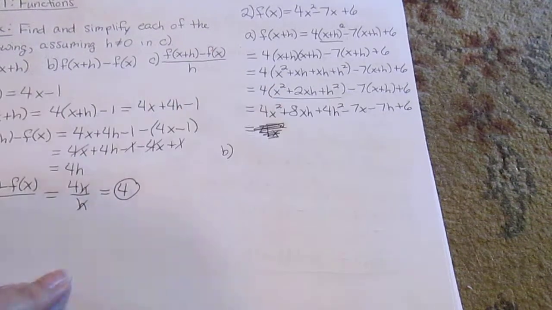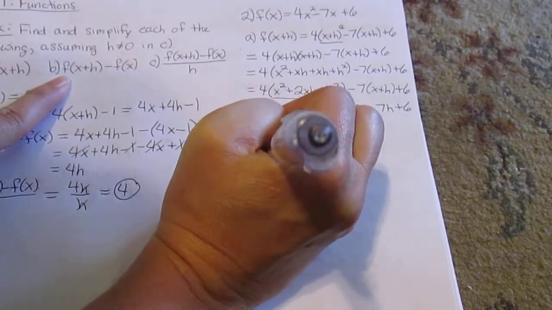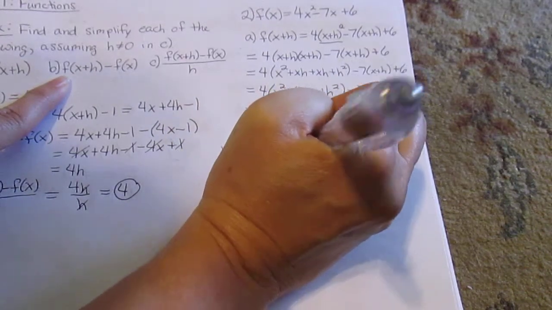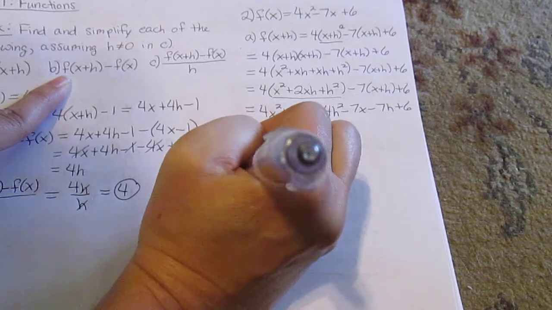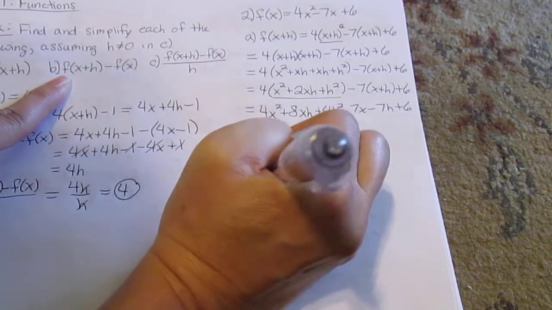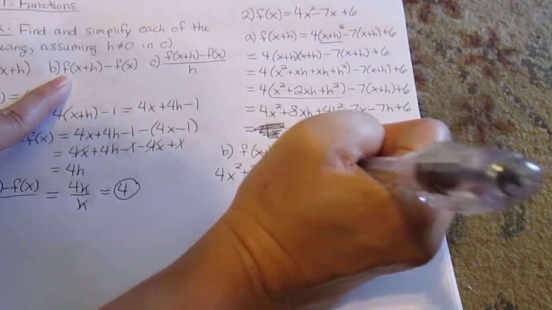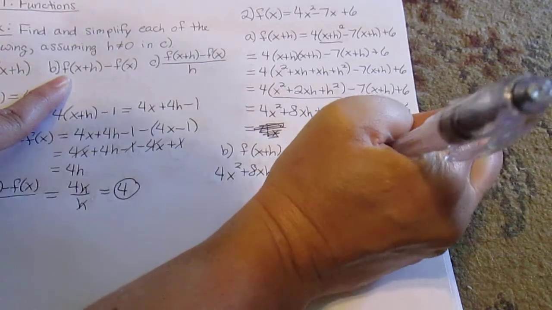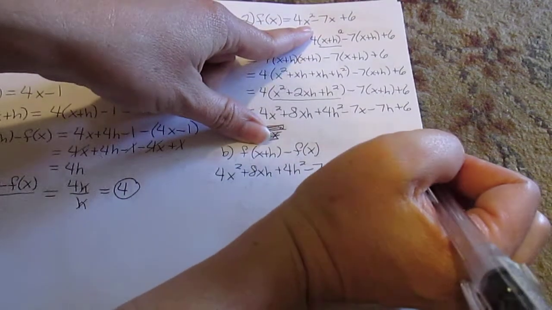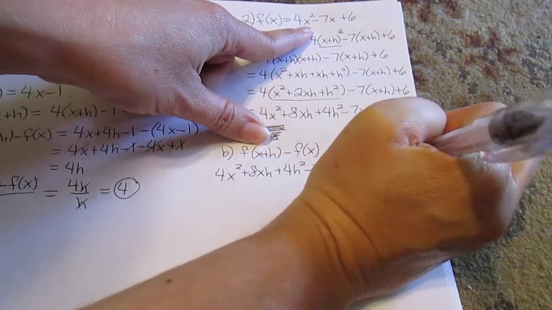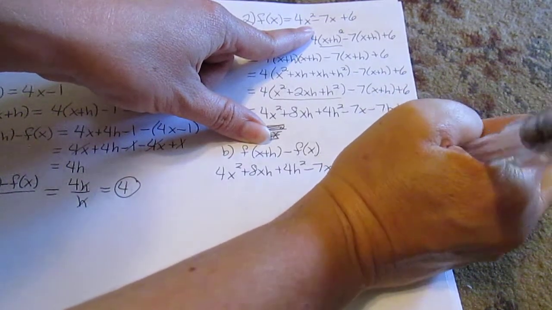Part B. We're going to go ahead and take what we just got, f of x plus h, and subtract off f of x. Okay, so I'm going to rewrite what we had, 4x squared plus 8xh plus 4h squared minus 7x minus 7h plus 6, subtracting, parentheses, what we started with. So 4x squared minus 7x plus 6. I'm running out of room.